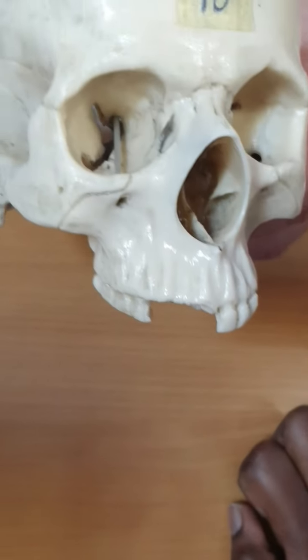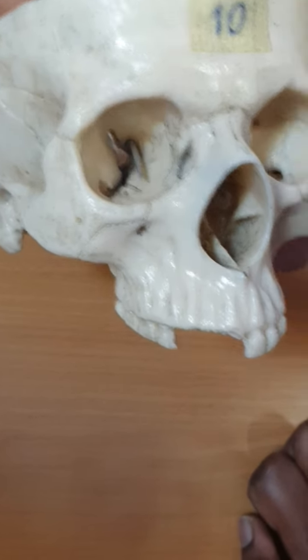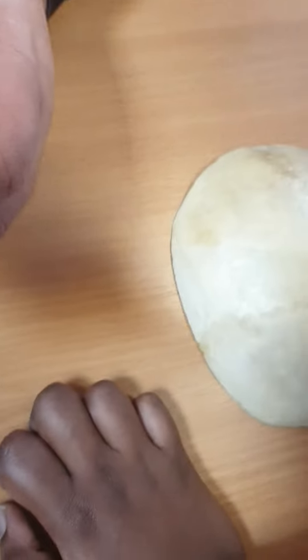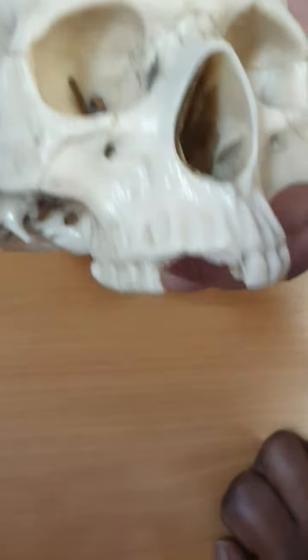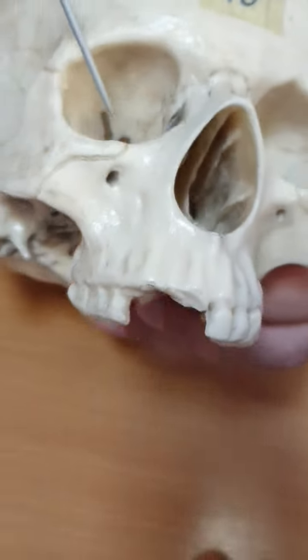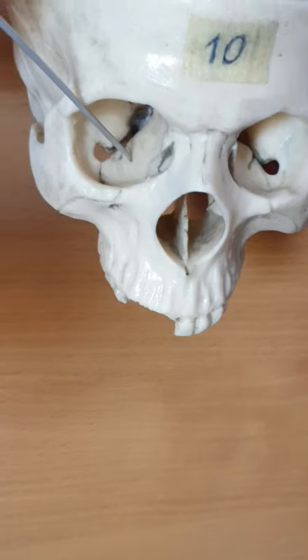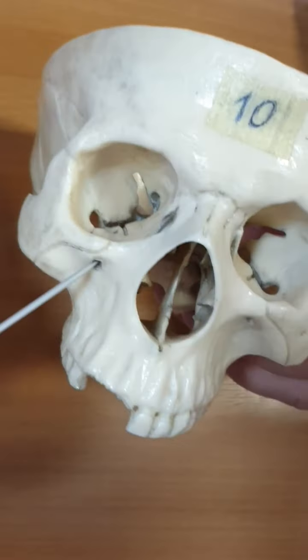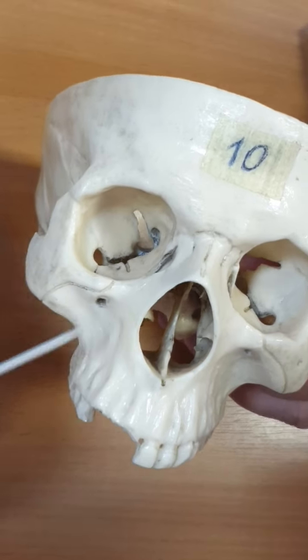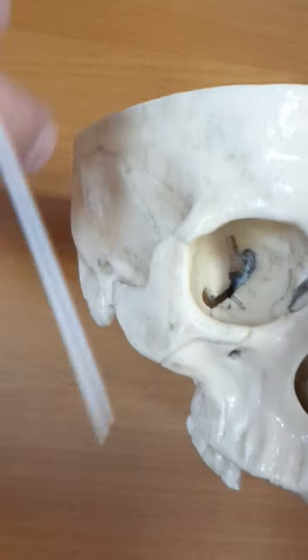It is canalis opticus, fissura orbitalis superior, next fissura orbitalis inferior, then sulcus infraorbitalis, continues into the canal, and the canal opens with the help of foramen infraorbitale.